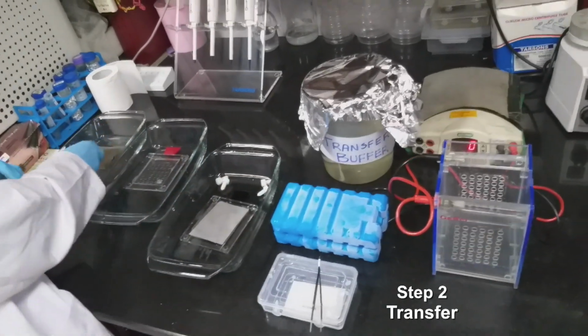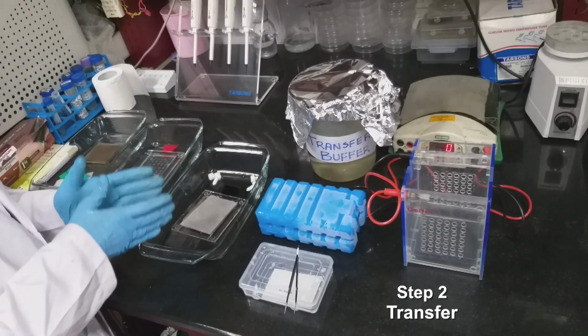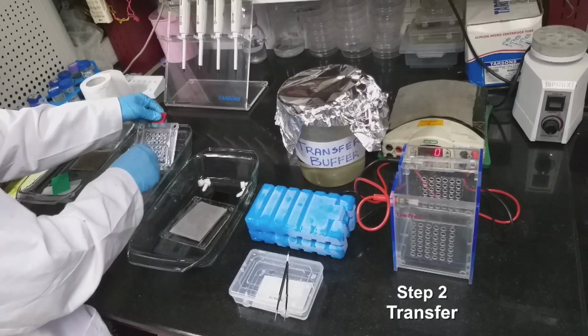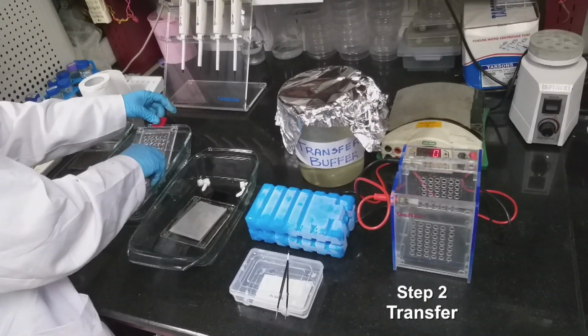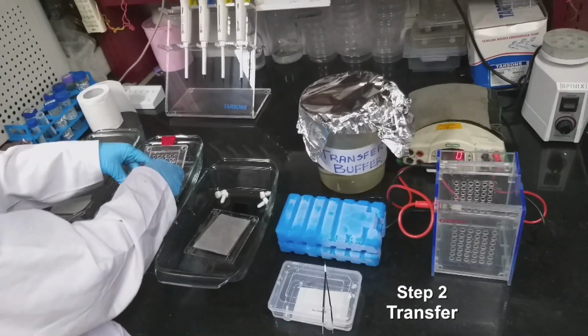Once you have inserted the blotting sheet, you have to keep your gel.